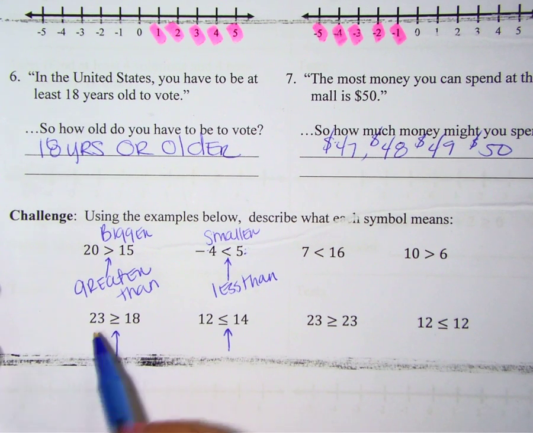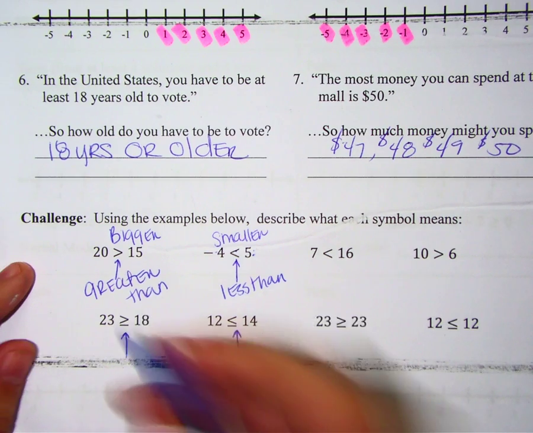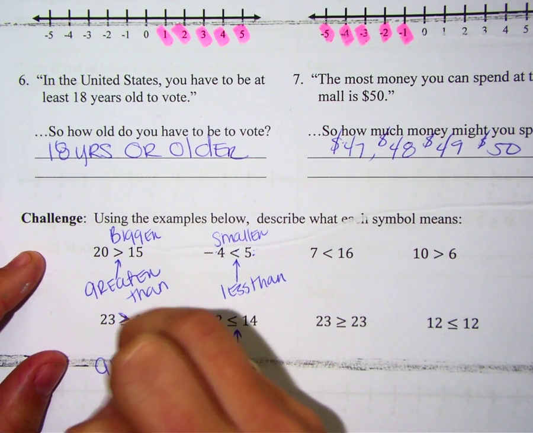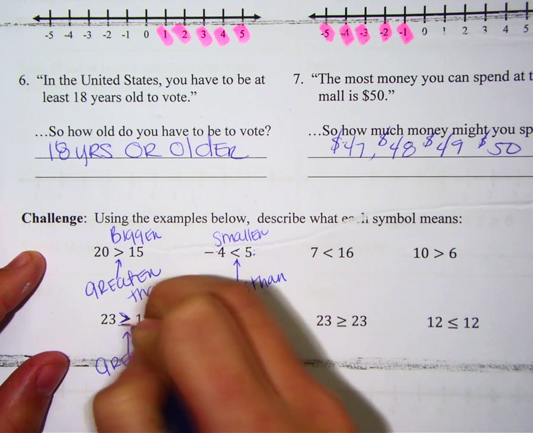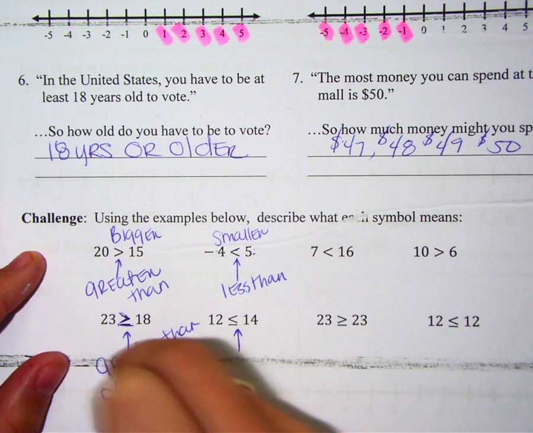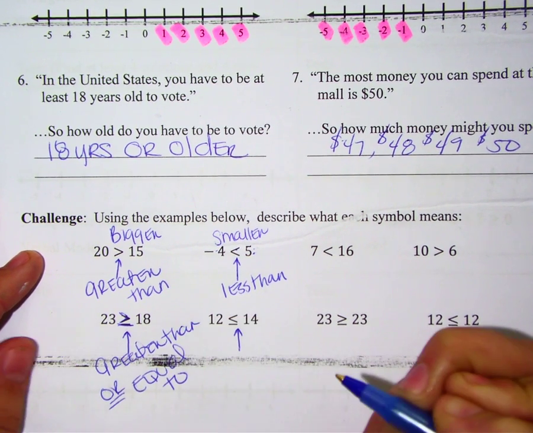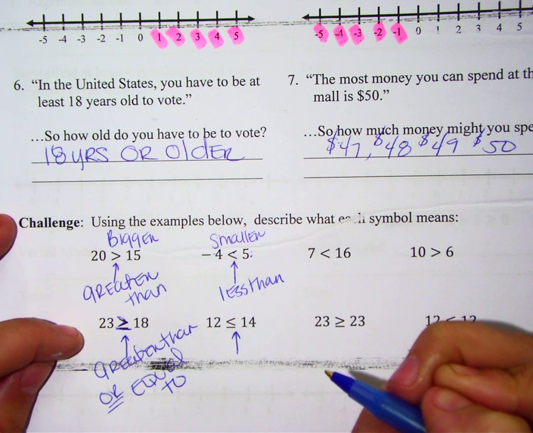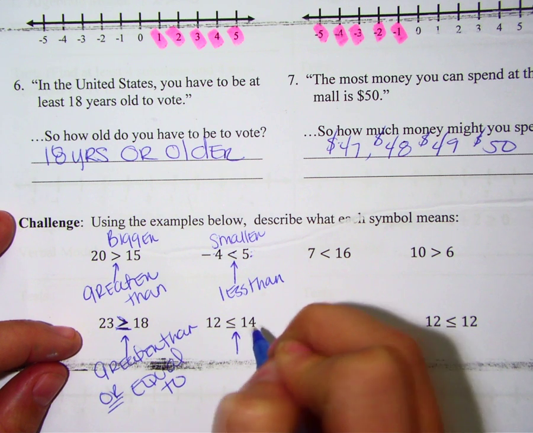Down here, the only difference is this has an equal sign underneath it, or a line, whereas that one doesn't. This is the same idea because you see the greater than. So greater than. This little line says or equal to. So 23 is greater than or equal to 18. This one is 12 is less than or equal to 14.